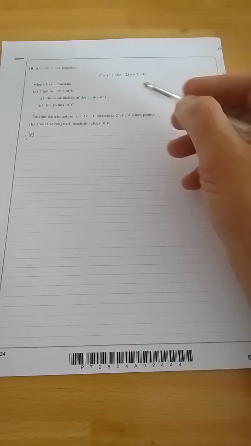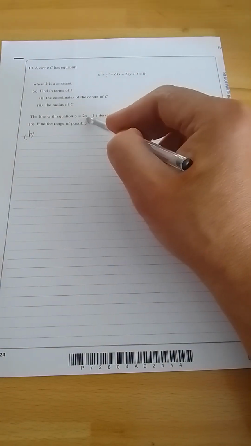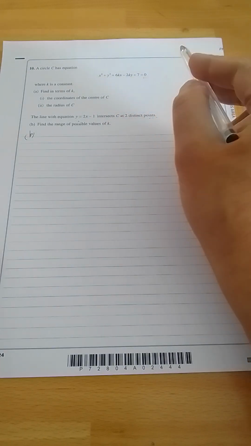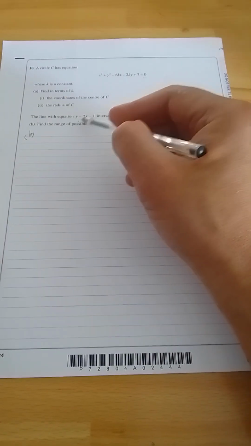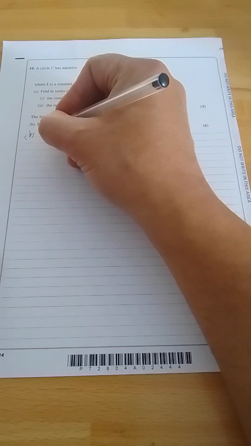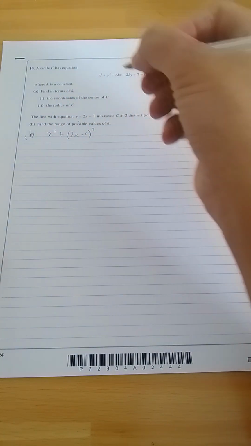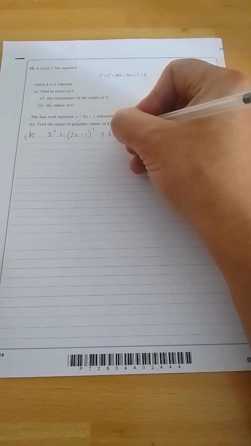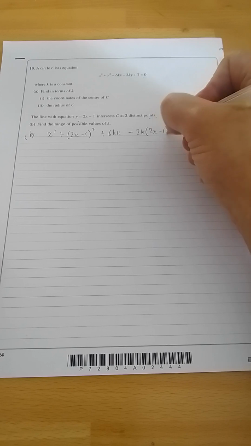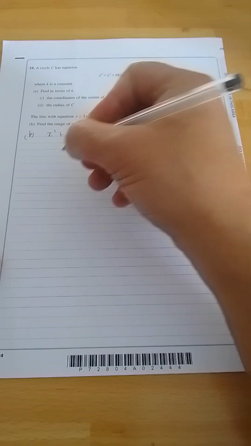Okay, so at the moment the problem is we've got an equation with y and x in it, and another equation with y and x in it. So we can transform the first equation into just an equation in x by substituting 2x minus 1 wherever there's a y in the original equation. So it'll be x squared plus 2x minus 1 squared plus 6kx minus 2k times 2x minus 1 plus 7 equals 0.